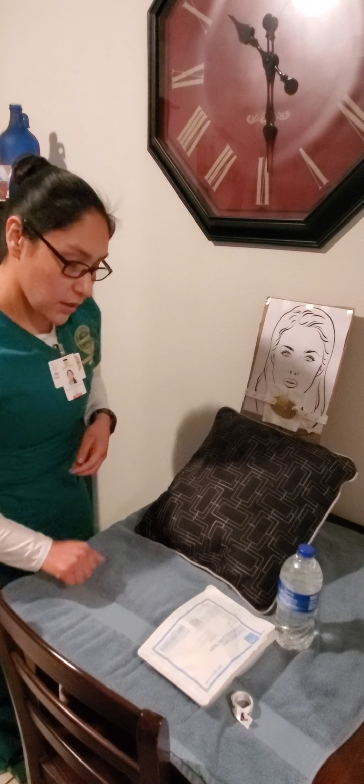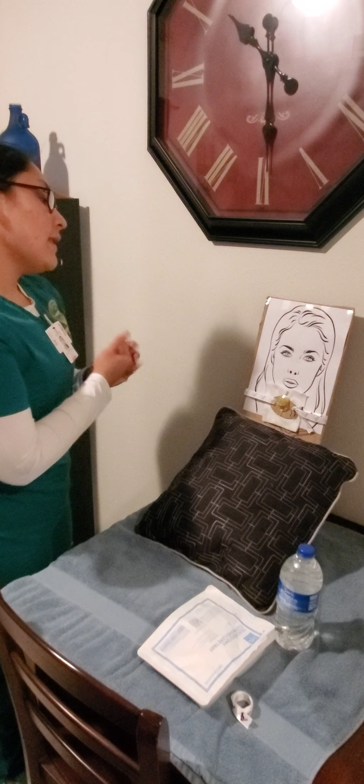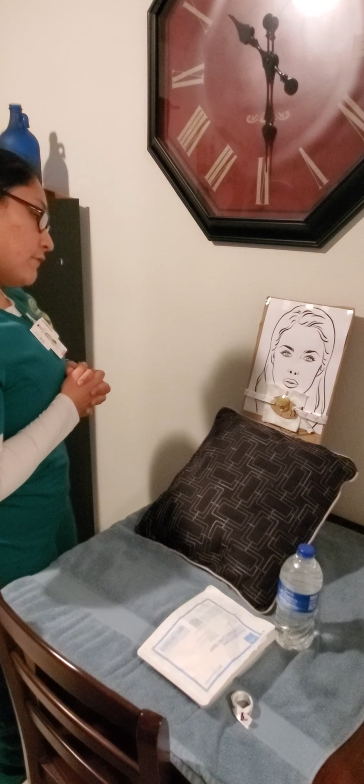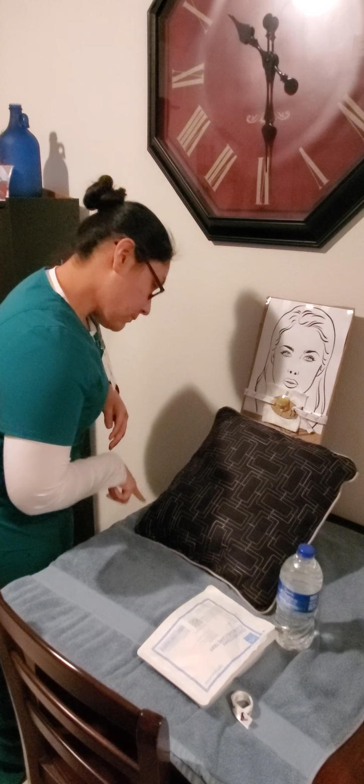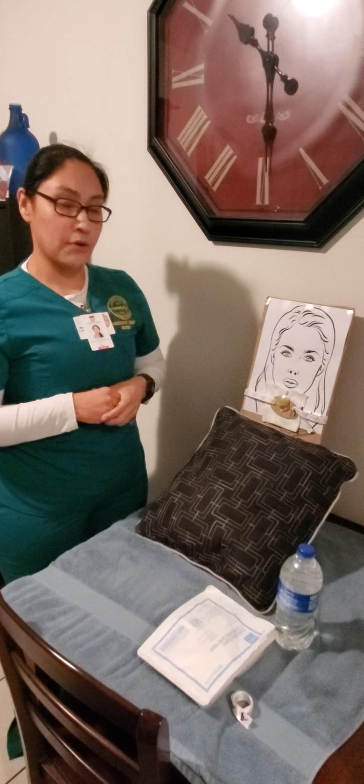So I'm going to go ahead and knock, perform hand hygiene. Hi, my name is Ale. I'll be the student nurse taking care of you today. Can I go ahead and get your name and date of birth, please? I check the patient's identification bracelet, and the patient states the correct name and date of birth.